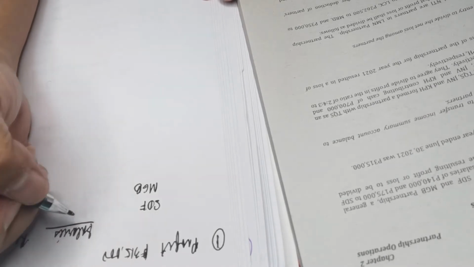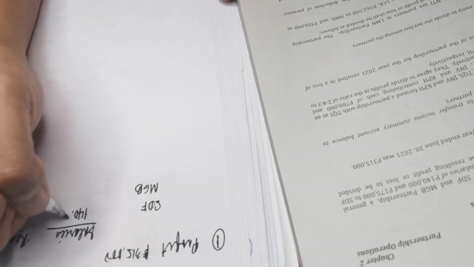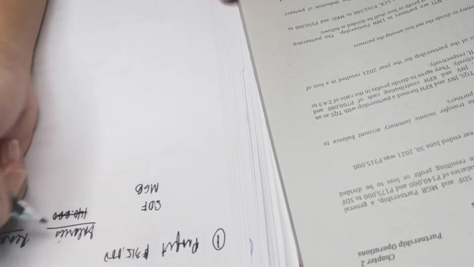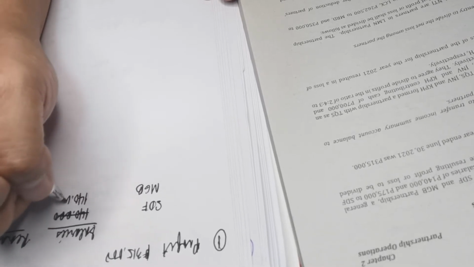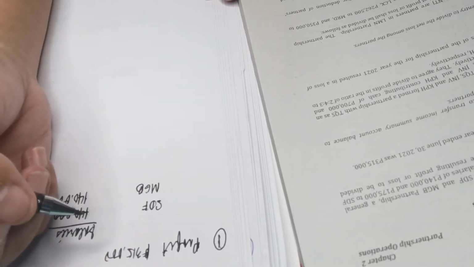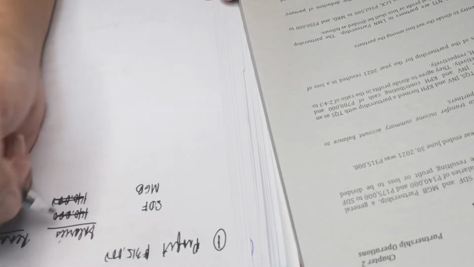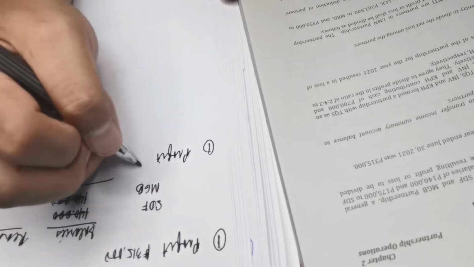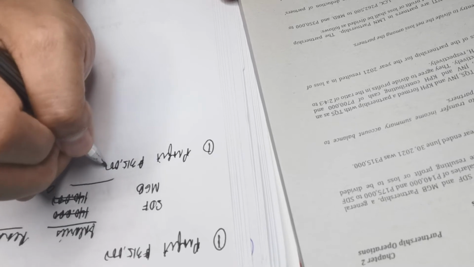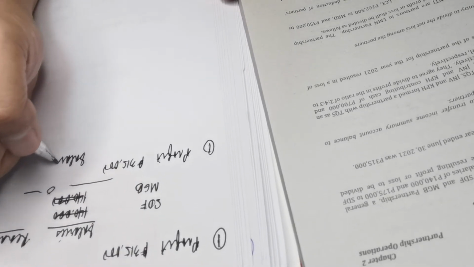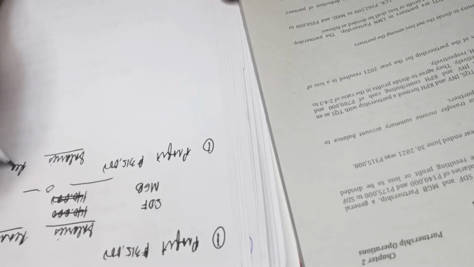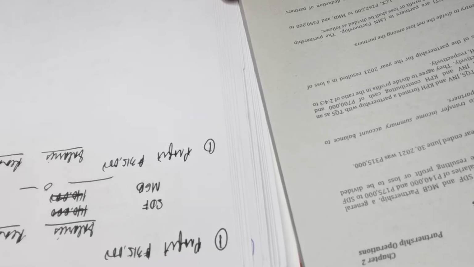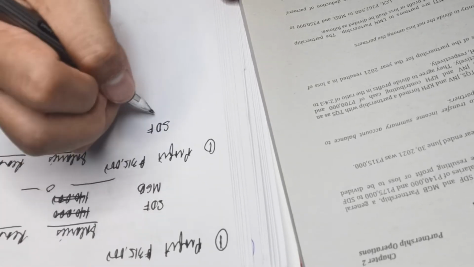Salaries: 142 MGB, sorry, I didn't notice that. 315,000. So we will divide it by giving salaries to the partners, and then the remainder shall be divided equally. So we get the total of the partners' share, SDF and MGB.